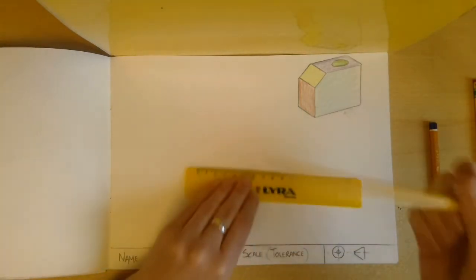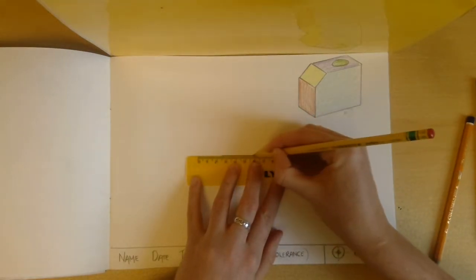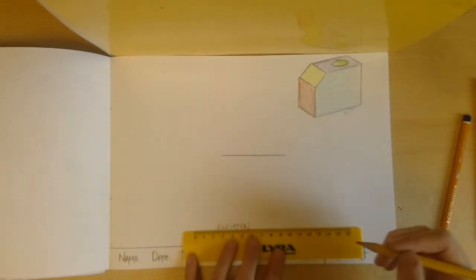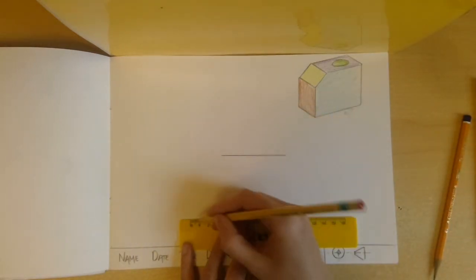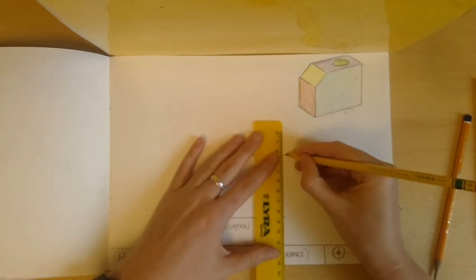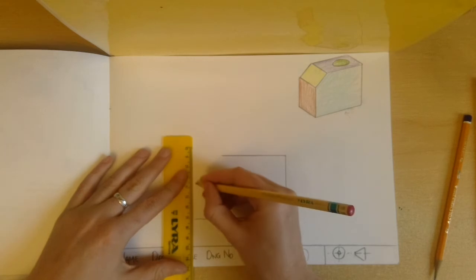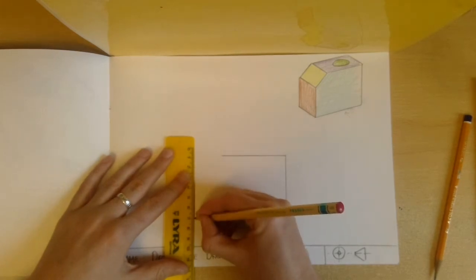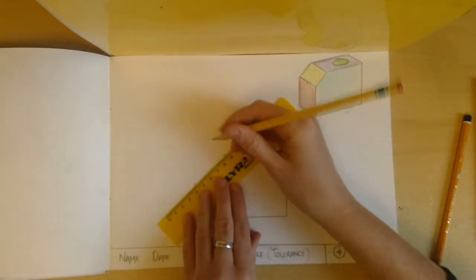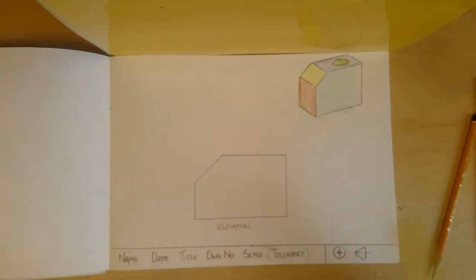Because I am happy with it, I am now going to use my second line type, which is the outline. An outline is a continuous thick line. It dictates or details any visible edge. So as I continue this around here just now, I'm making sure that my corners are nice and sharp. I'm not overshooting them, but I am making sure that they meet. We will not cover dimensioning in this video. We are purely looking at the sketch just now.